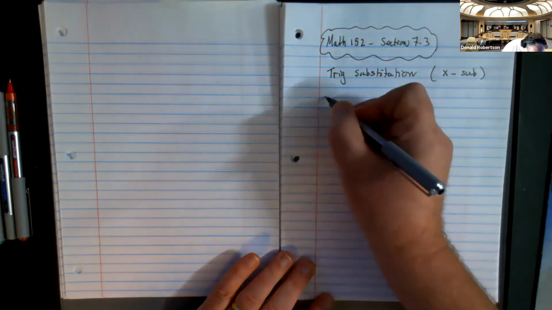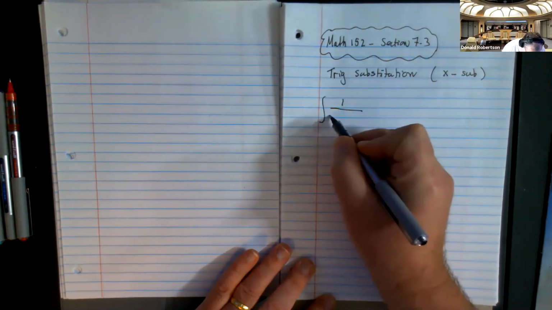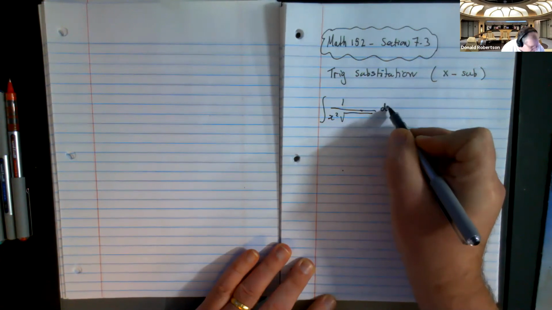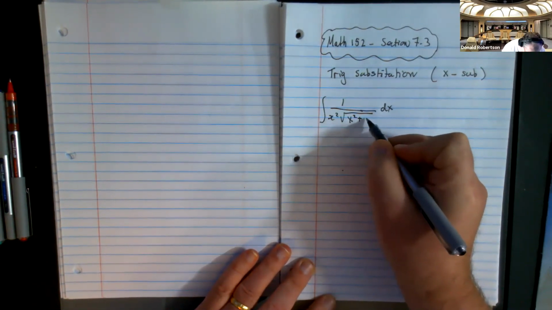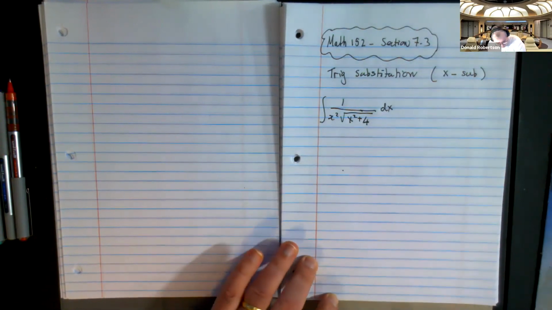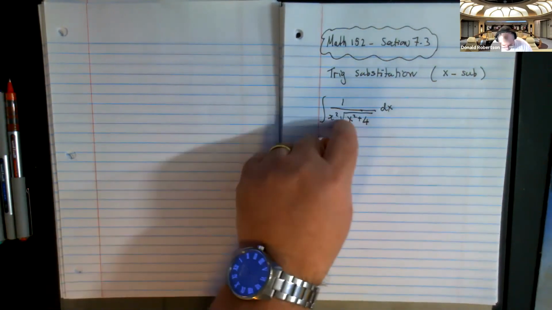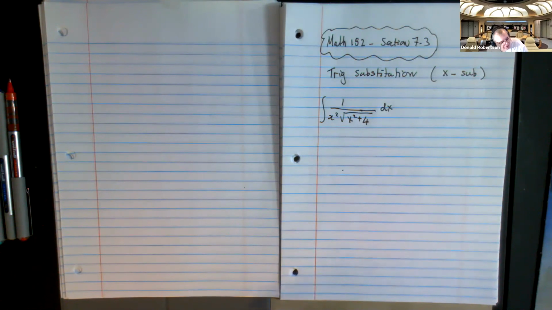Let me show you an example of what that would look like. That is the type of integral that you're going to deal with in 7.3. When you look at that, it doesn't even vaguely look like it's got anything to do with sines or cosines or secants or tangents.